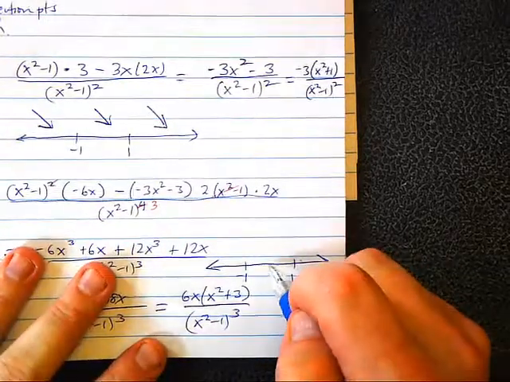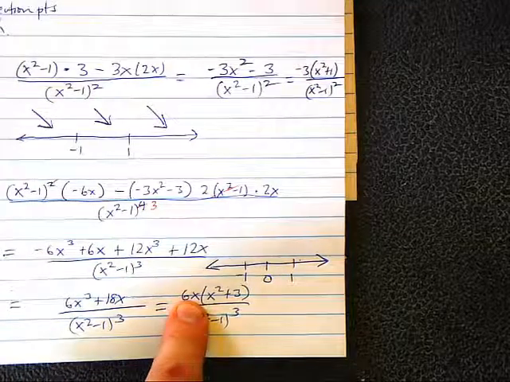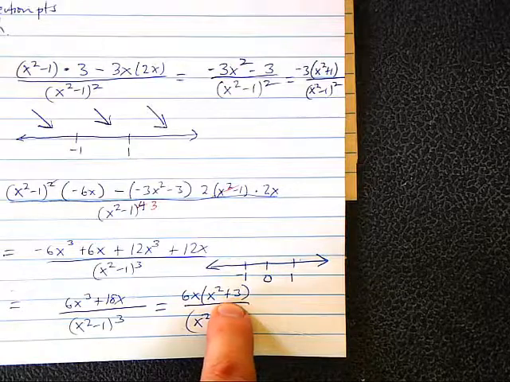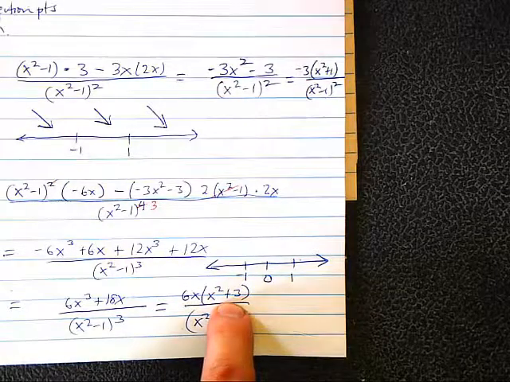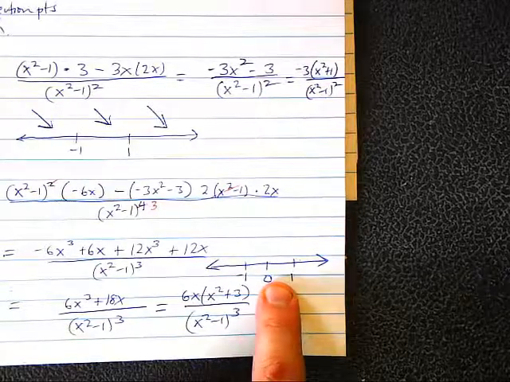Why 0? Because that makes 6x equal to 0 right there. X squared plus 3. When does x squared plus 3 equal 0? No real numbers. That's correct. So we do gain one new point here, one new x value, x equals 0.